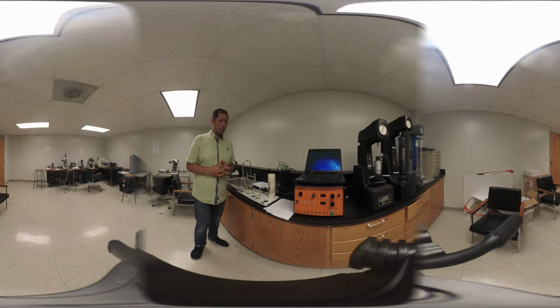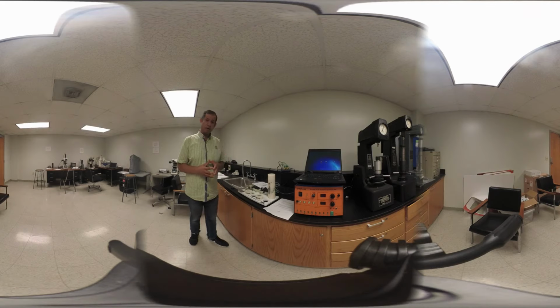EMCH 361 lab 5, heat transfer. The topic is the measurement of two different materials, metal and non-metal. Metal, which is brass, and non-metal, which is PLA.